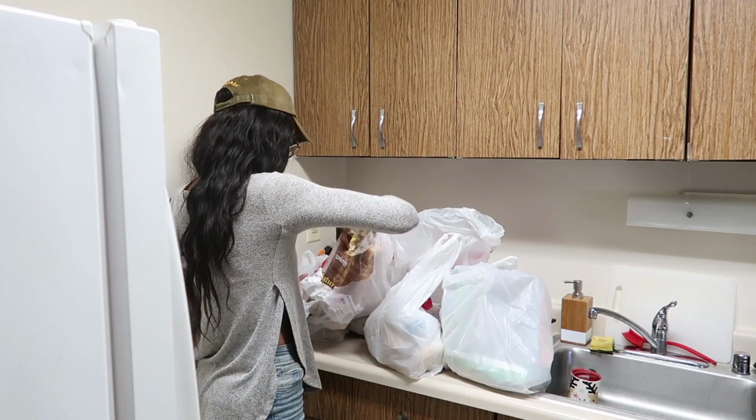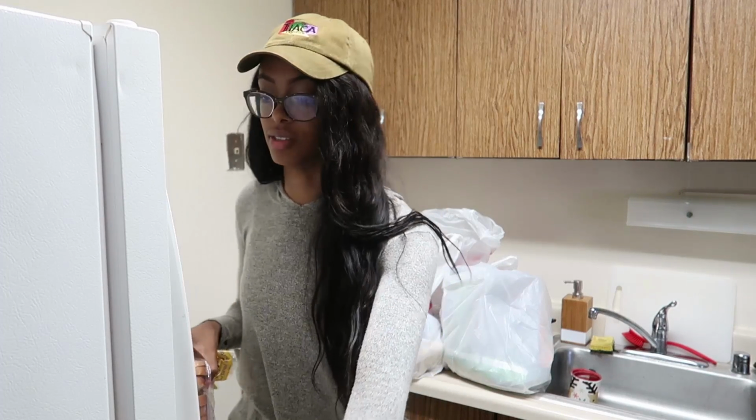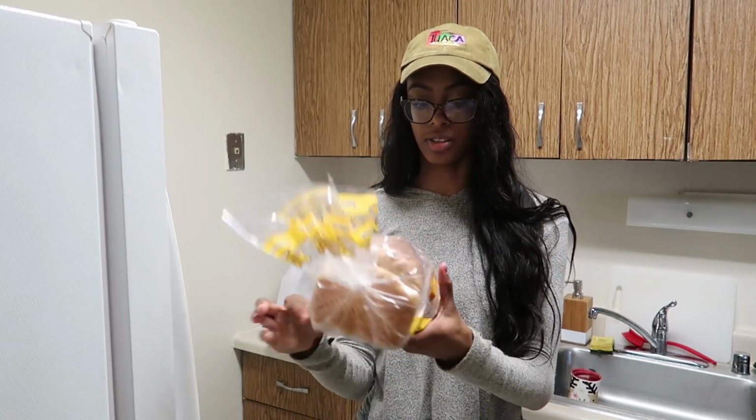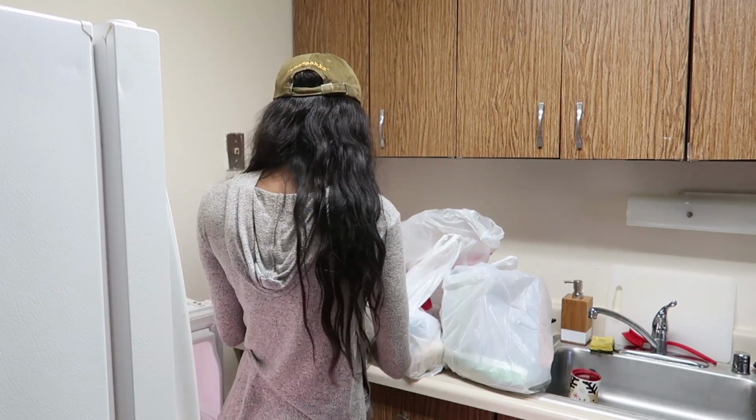And then I went ahead and got some bread. I just pick up whatever bread is on sale. So this is the butter bread. This was $2, and I keep my bread in the fridge because it tends to last a bit longer.